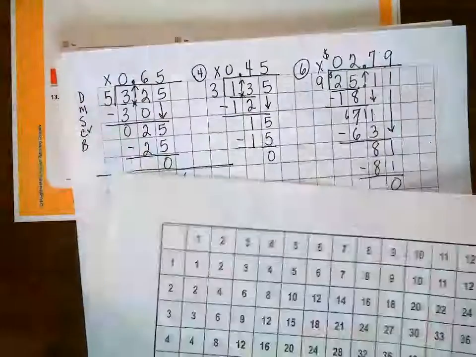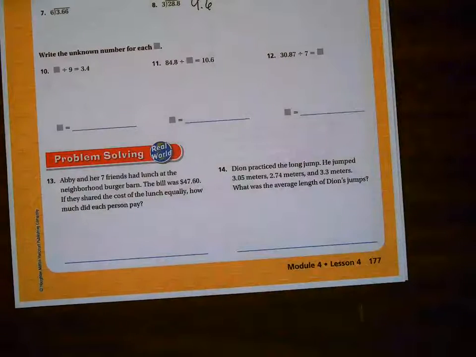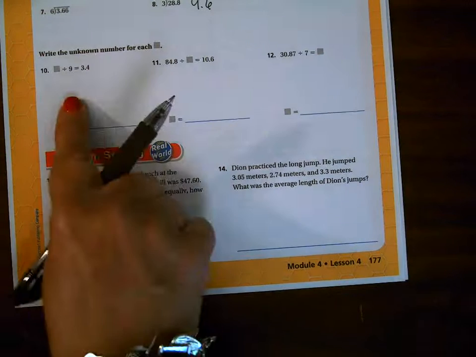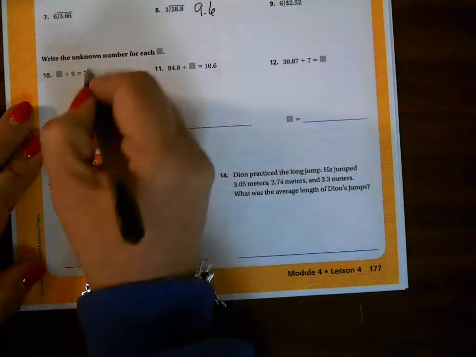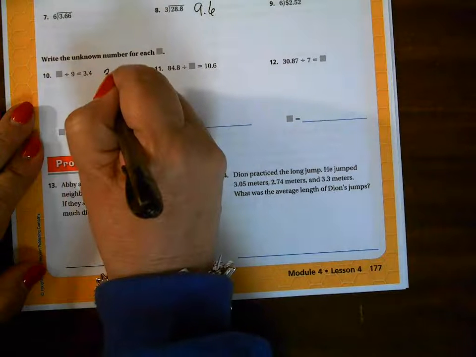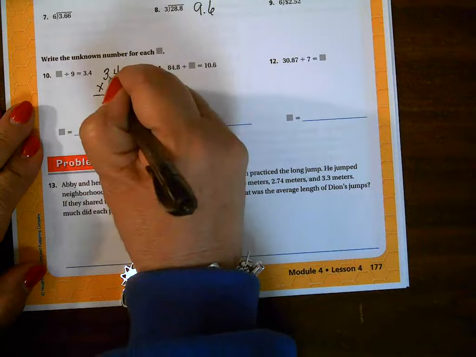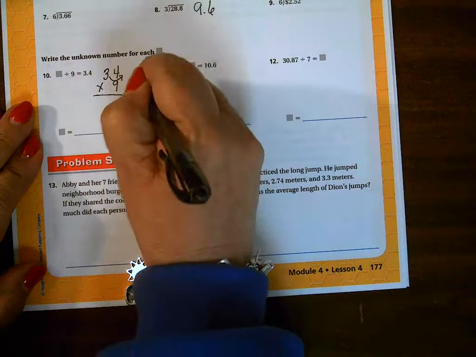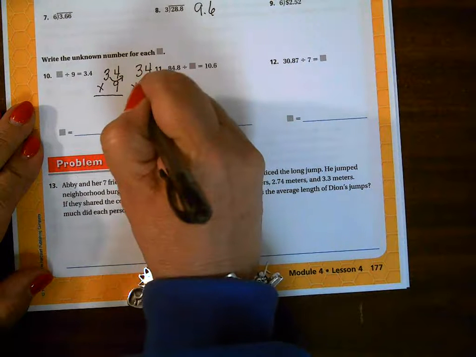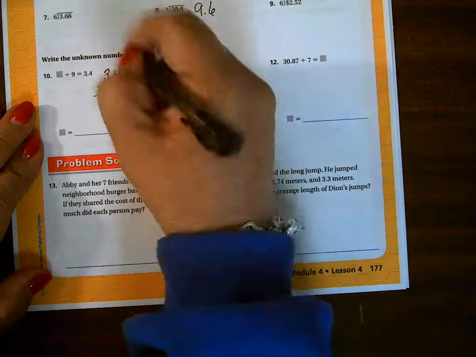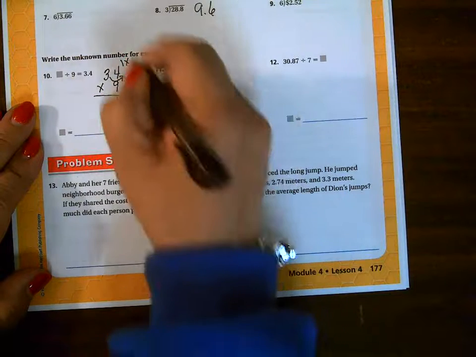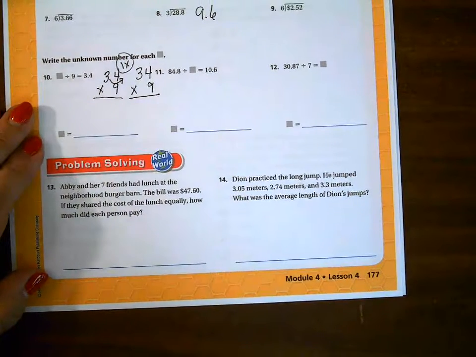Let's look at this next one. Write the unknown number for each gray square. So one way of doing that, remember to check your work, we will have the 3 and 4/10 times 9. I'm going to move my decimal out once, so it becomes 34 times 9. And I'm going to remember that this was 1 time because I had to put it back into my product.